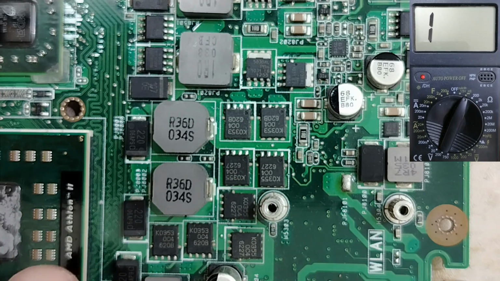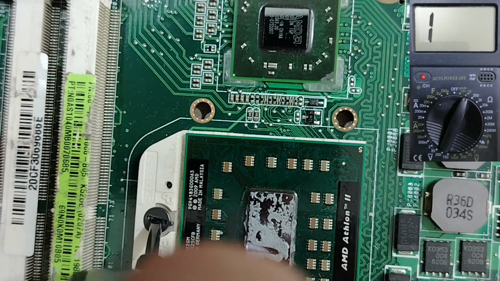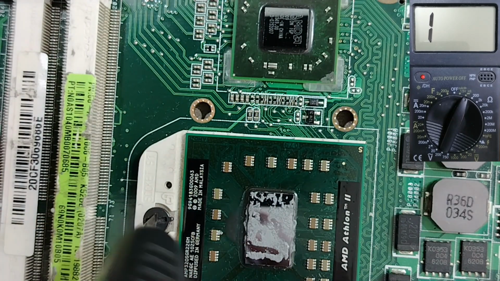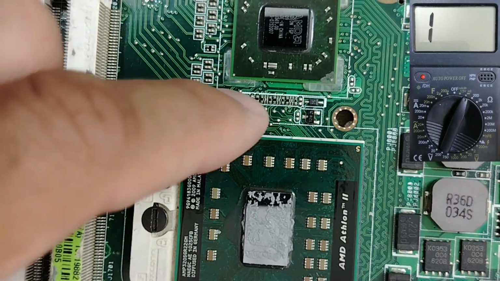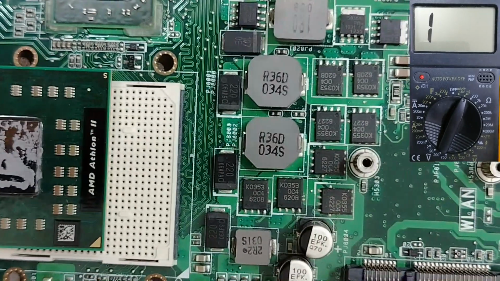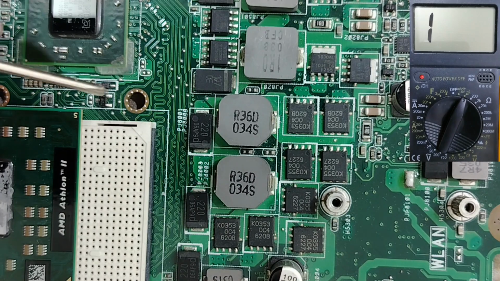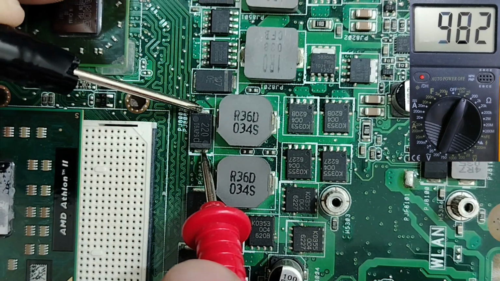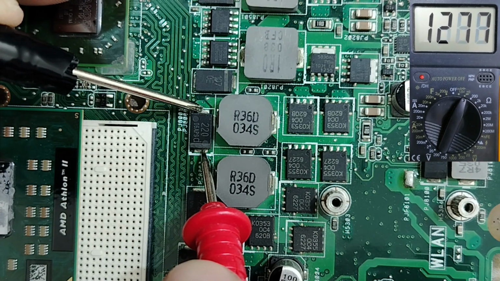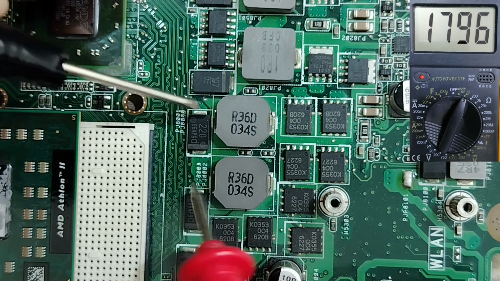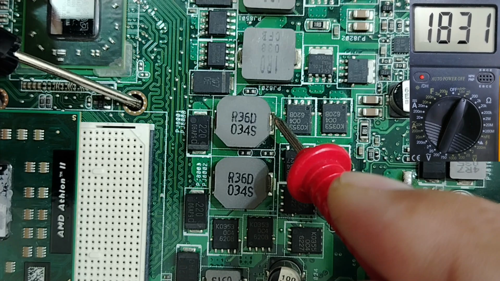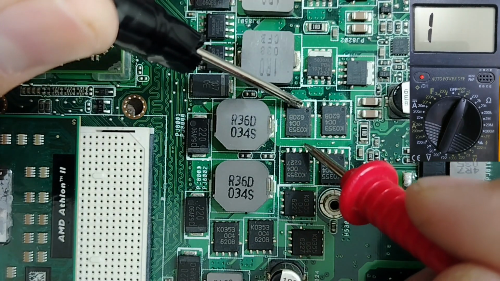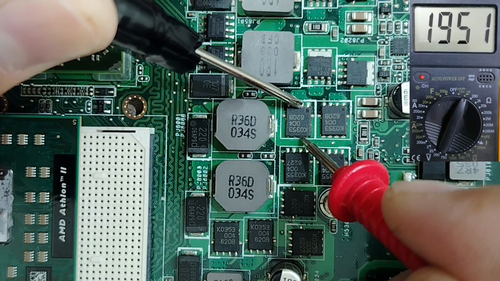And another time, for beginners to be sure, I can even remove the CPU. As you can see, if I remove the CPU like this, the CPU is removed. If I check now the tantalum capacitor, we have a high reading in the multimeter. For the inductor with the ground, we have a high reading. Also the MOSFET, we have a high reading.